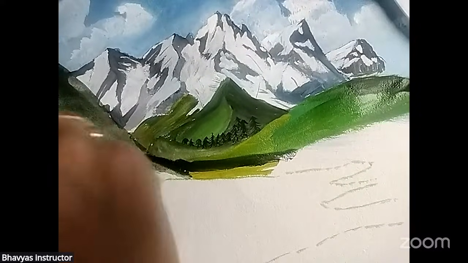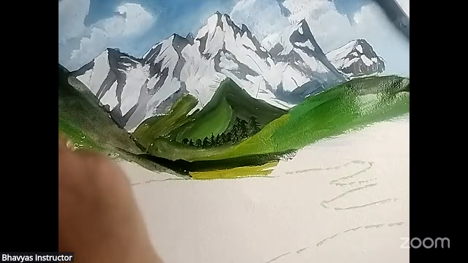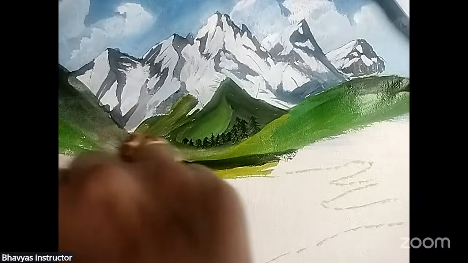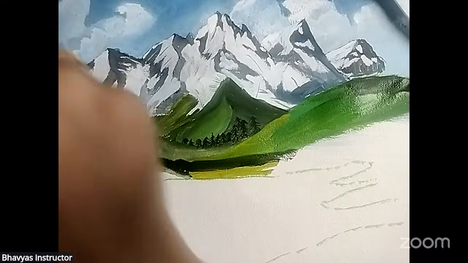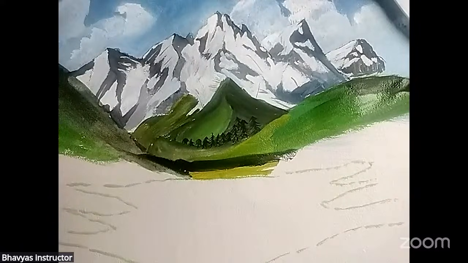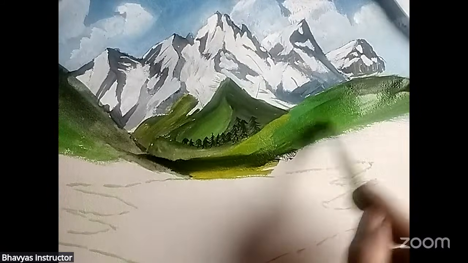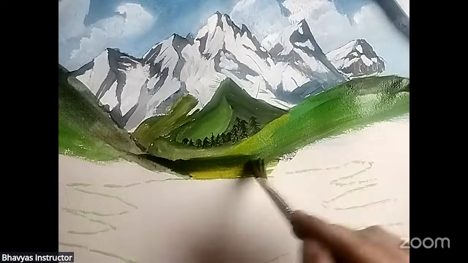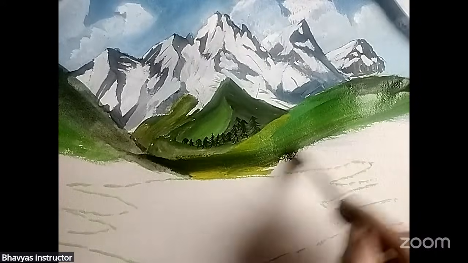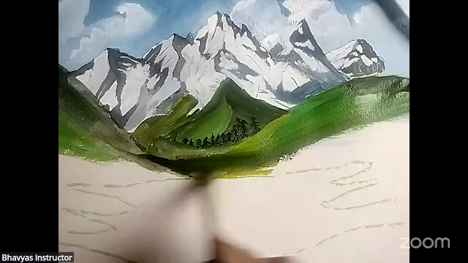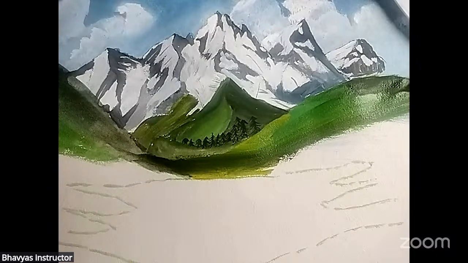So add a little bit of green to this part. Okay. And here you just mix the color properly. You need to blend it properly with the dry brush. Okay, so now what I'll do, I'll clean the brush.